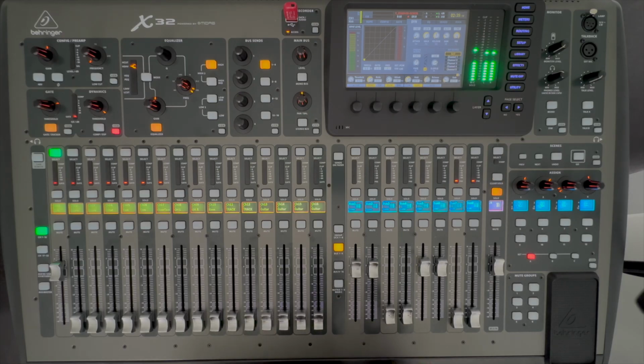Now I want to start by saying that good compression is not supposed to be noticed. So, what does that mean? A compressor basically ensures that your decibels or volume stays within a certain frame, right? It's not like a limiter that sets a max volume.